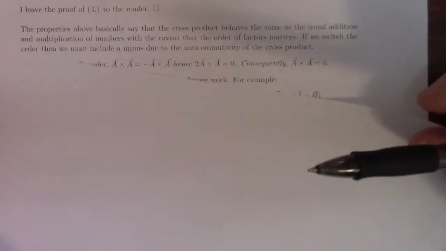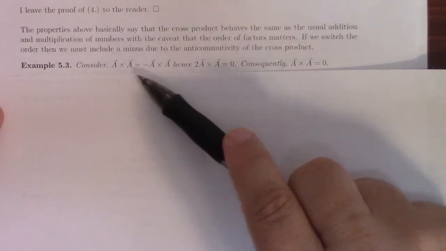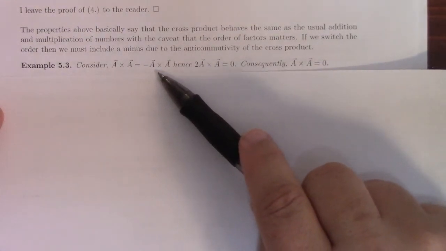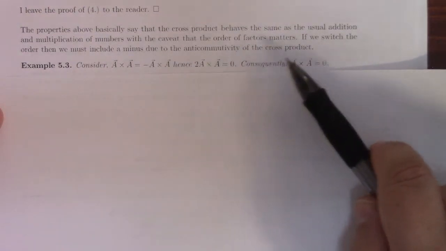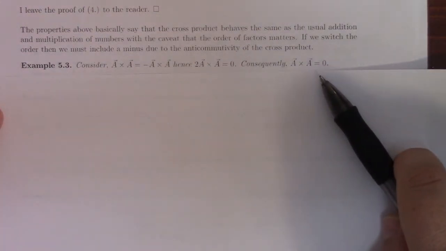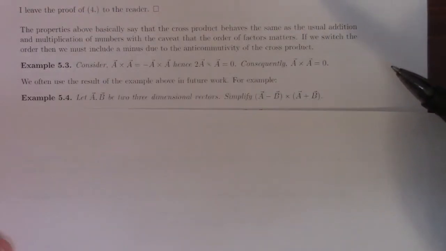Here, A cross A, what's that? Well, A cross A is minus A cross A because it's anti-commutative, right? And that gives me that twice A cross A is 0. So any vector crossed with itself is 0. Okay, well that's good to know.